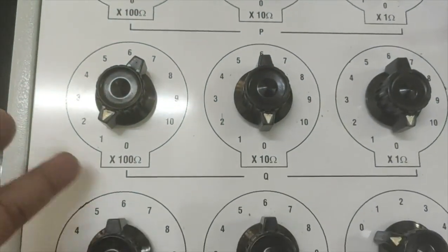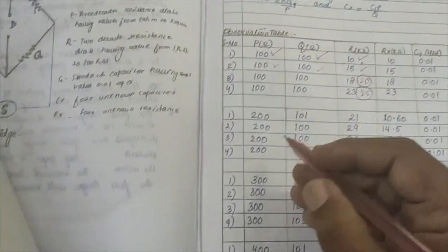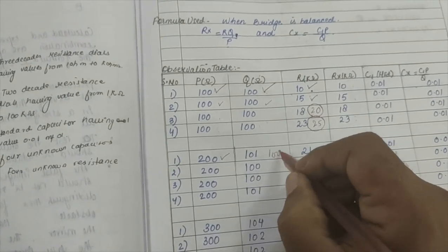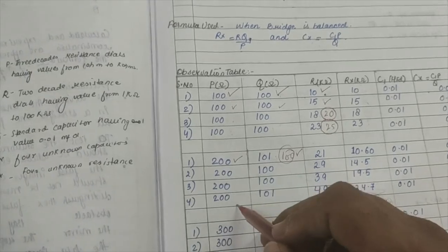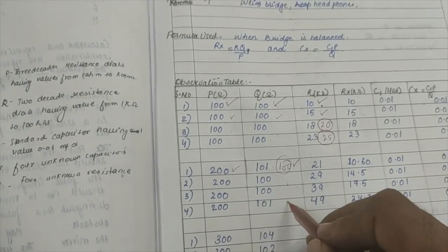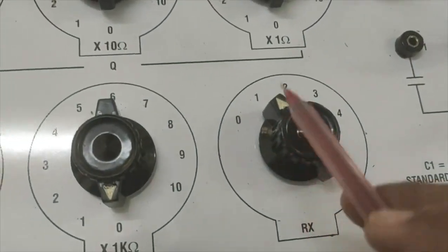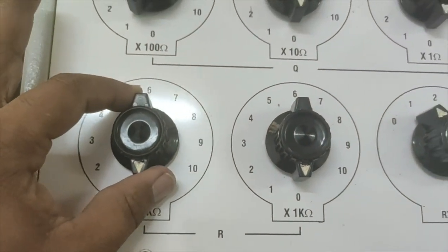Now like 100. This is 100 again, for value of Q 100, it's minimized. So for 200 of P, I am getting 100 here. So 100 is my value of Q. So now 200 is fixed and 100 is fixed for me in this case, for R equal to 0. Okay. Now I put value of Rx to 1, and by varying R, I'll try to find out the minimum sound.